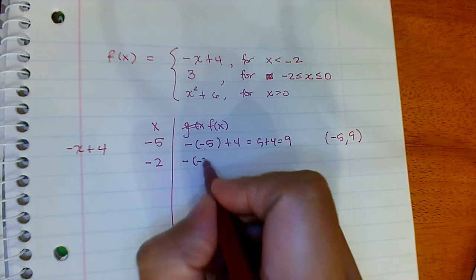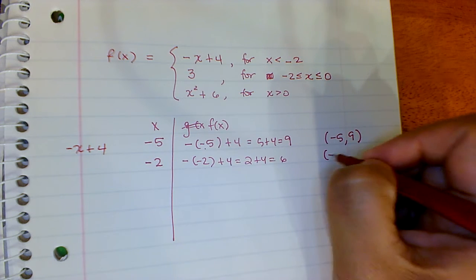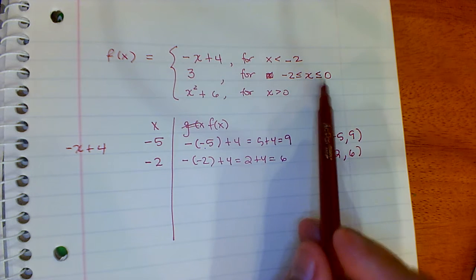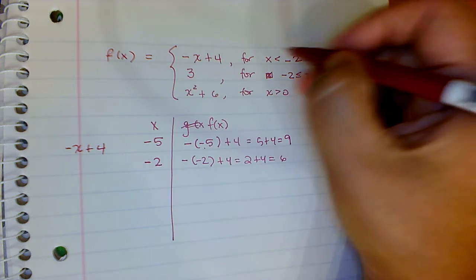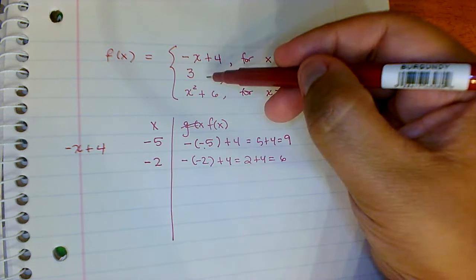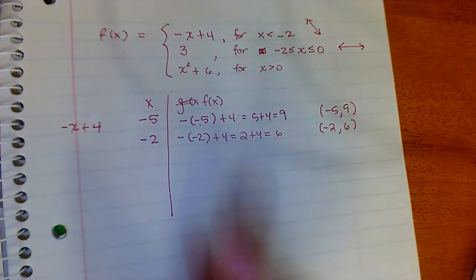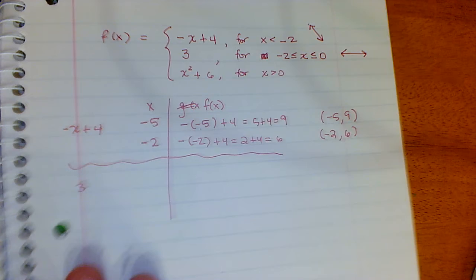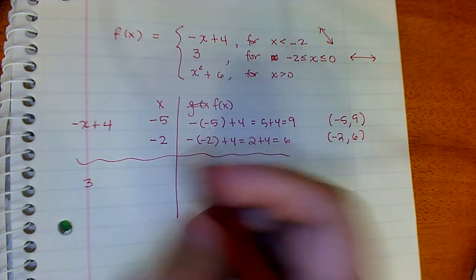Negative 2, I have the opposite of negative 2, plus 4, so 2 plus 4, to give me 6. So another ordered pair of negative 2, 6. Then at negative 2, it jumps to being defined by this equation, which is a constant function. So here this is a linear equation that had a negative slope. I expect it to look something vaguely like this. This is a constant function, which means I expect it to look like a horizontal line. So I'm going to do my next set of things. Now I'm using this equation of 3 to define that function because they told me to do that. I'm going to again plug in that changeover point of negative 2.